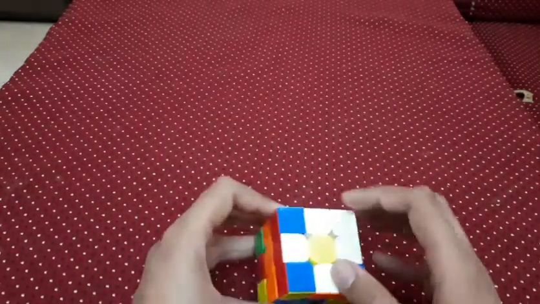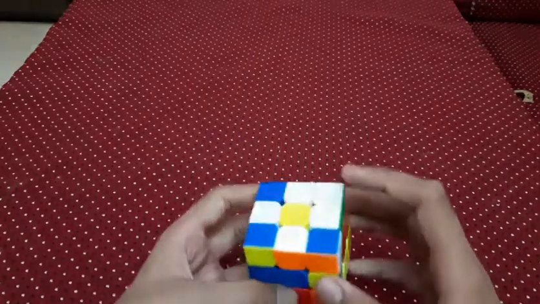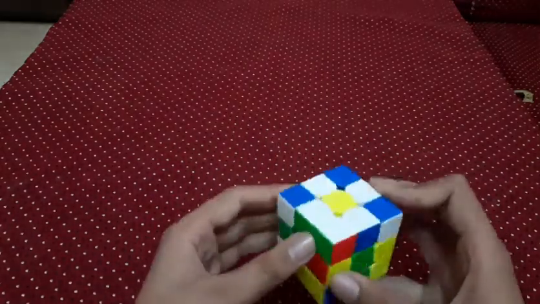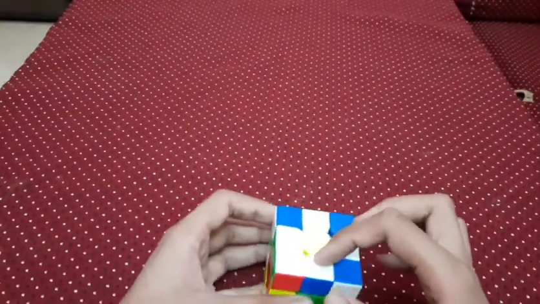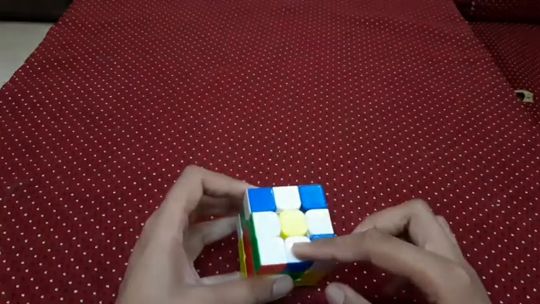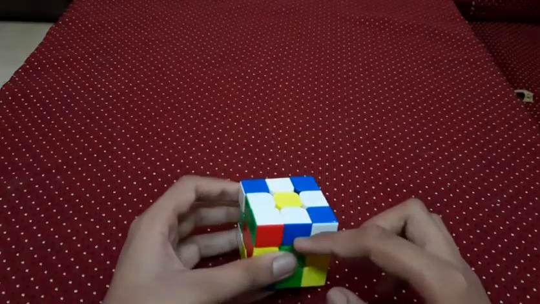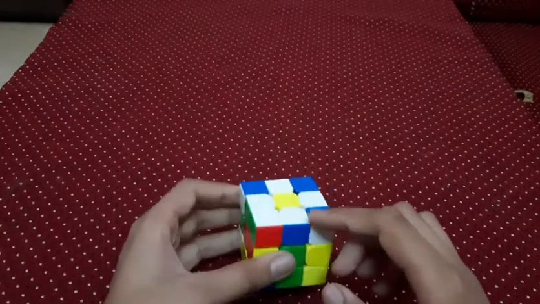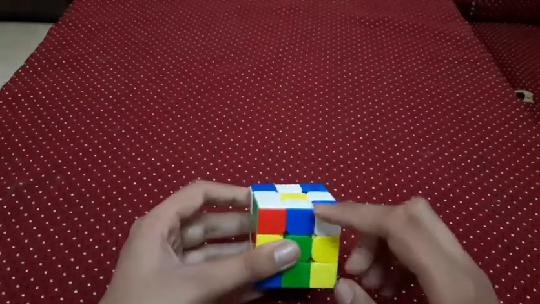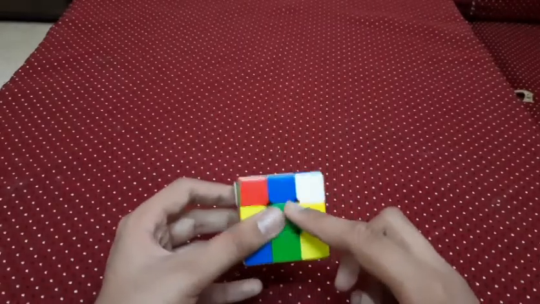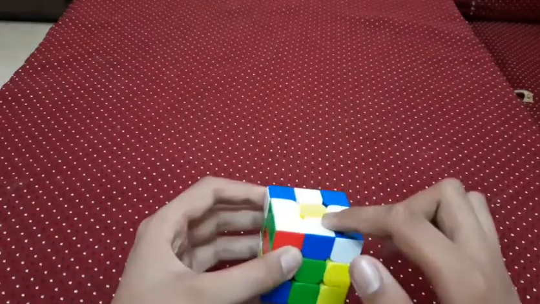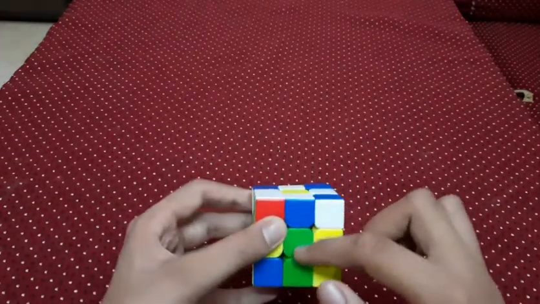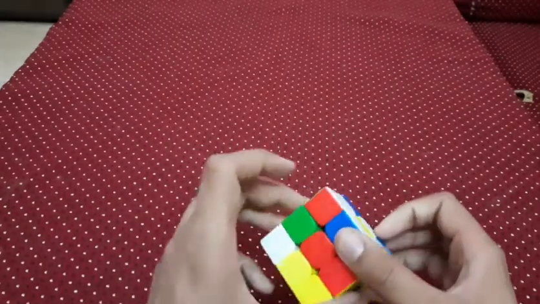As you can see, I have done it and I have all the white edges around the yellow center. Now what you need to do is take the white edge, white color on the top, and see which color is next below it. Like this white edge has blue color below it, so I will match this blue color with the blue center right here, which means I just need to move the top layer so that this blue color matches with the blue color right here. Let's do it.